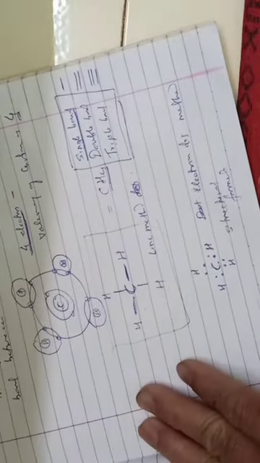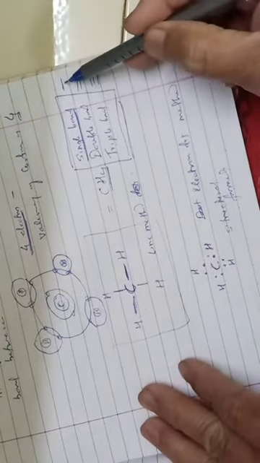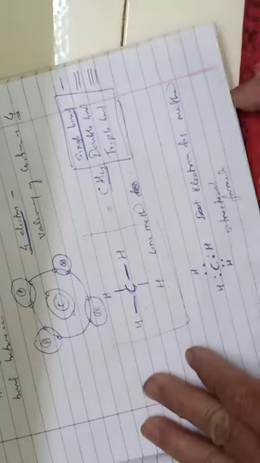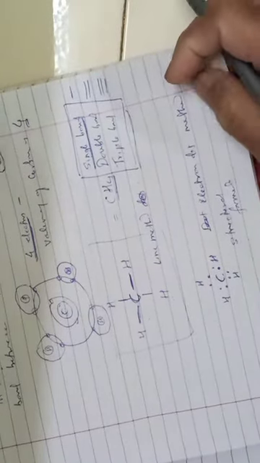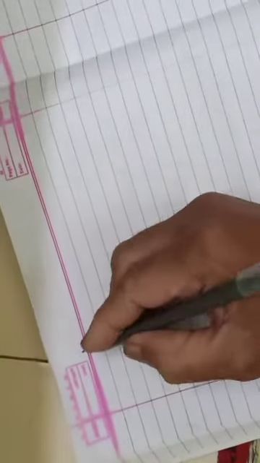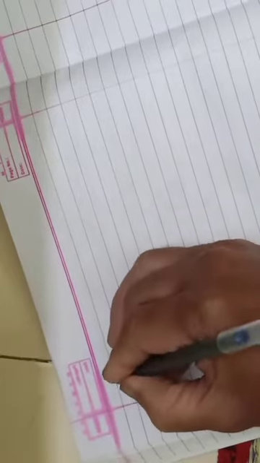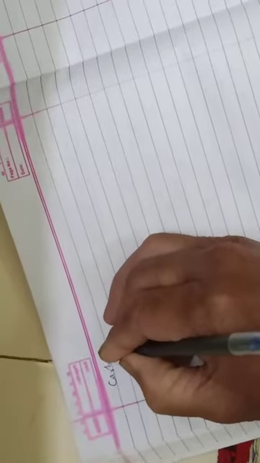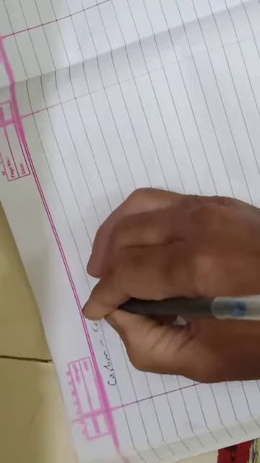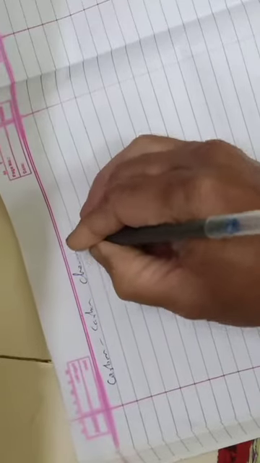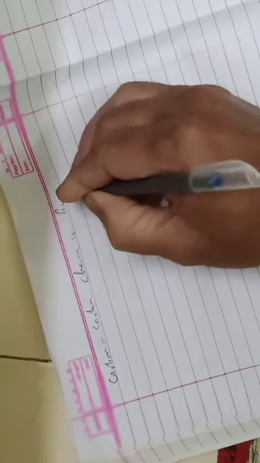So in carbon compounds, because of the single bond, double bond and triple bond, many more compounds are formed. In carbon compounds, a carbon chain is formed.